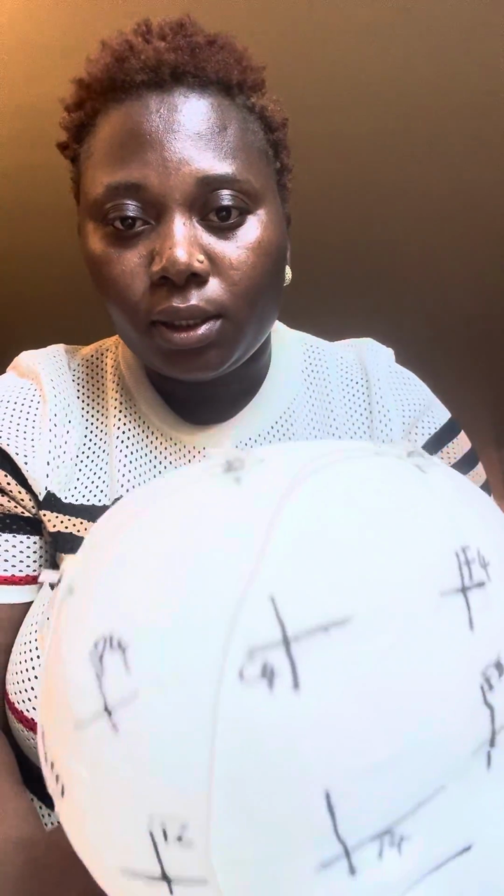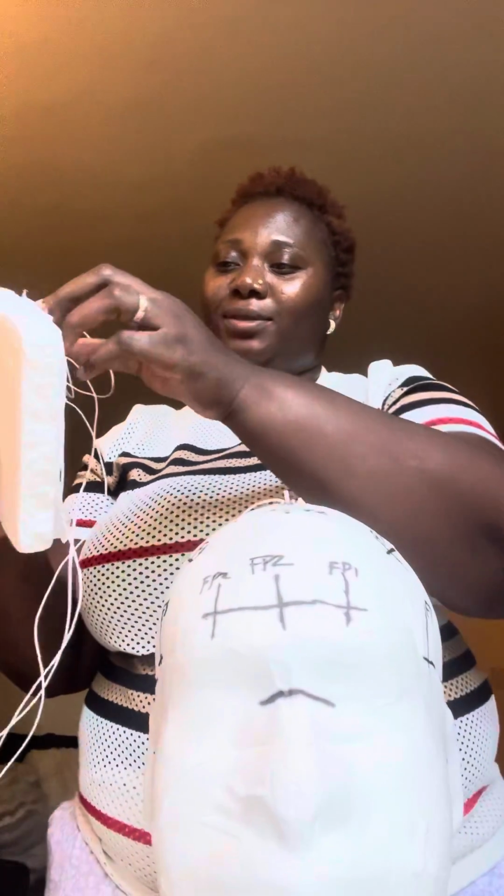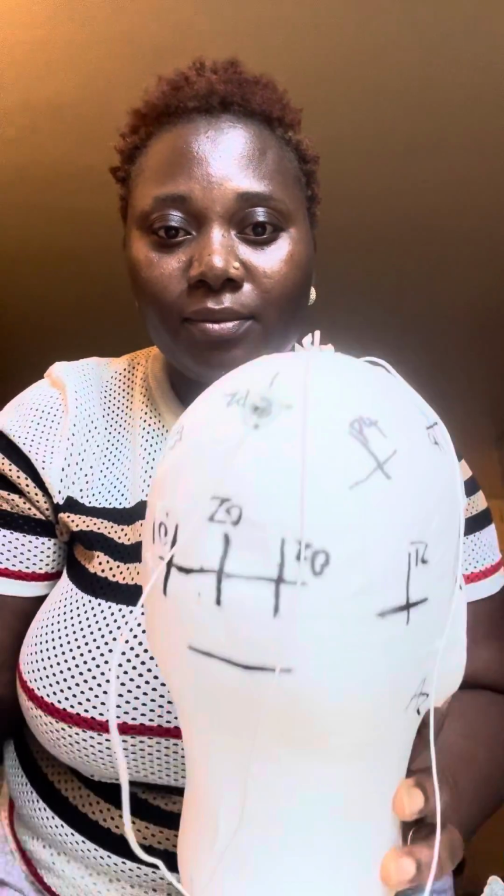Okay, these are the measurements I got. All right, this is the International 10-20 system, EEG. Okay, my head box. Thank you.